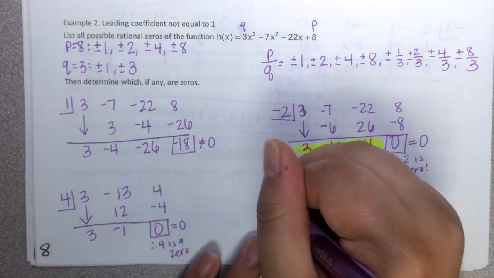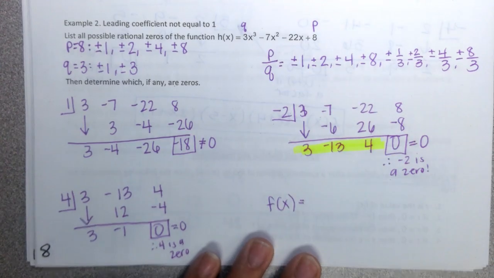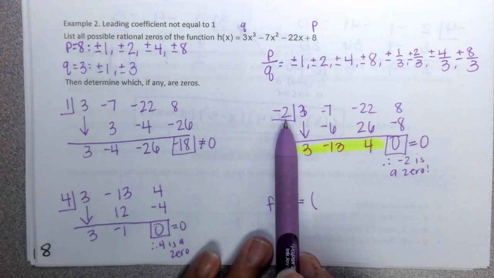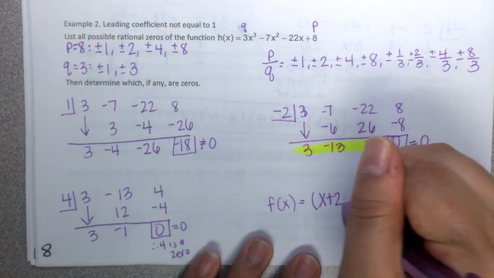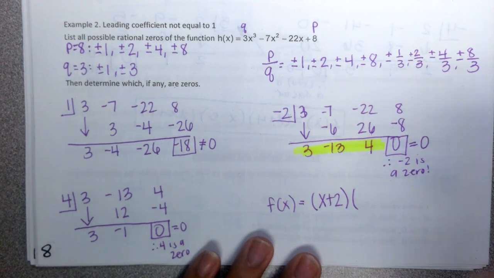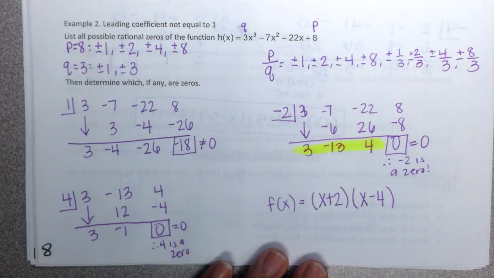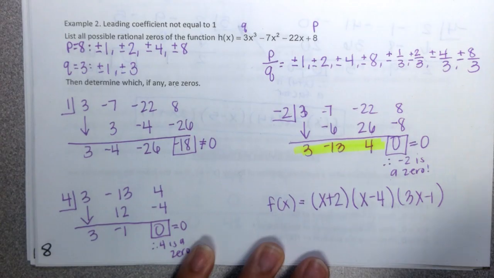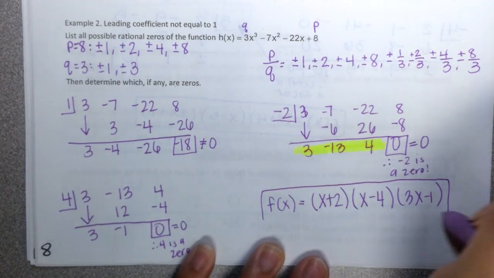So what are my factors here? What's my first factor we got? Factor it out. What is this going to be? X plus 2. What's the next one that worked? X minus 4. And what was I left with? 3x minus 1.